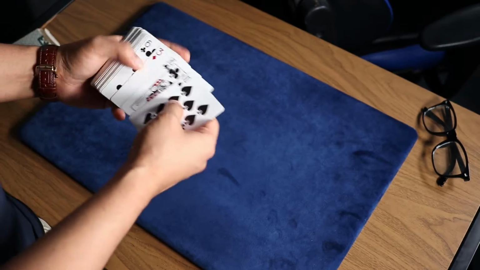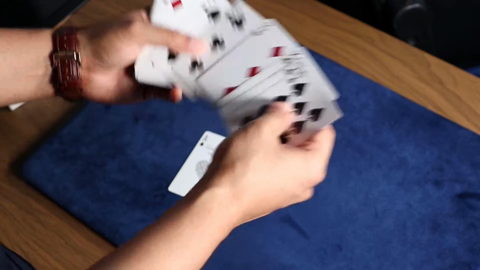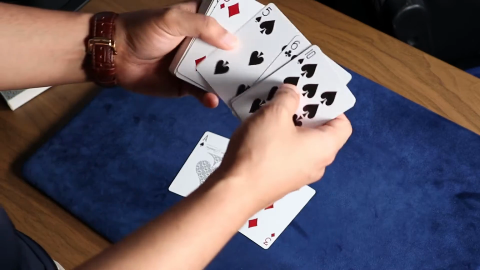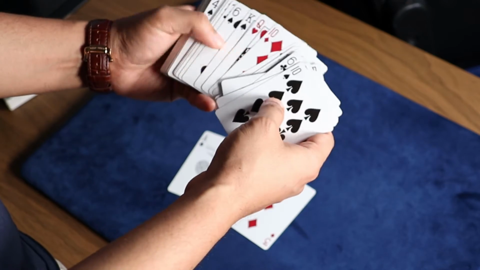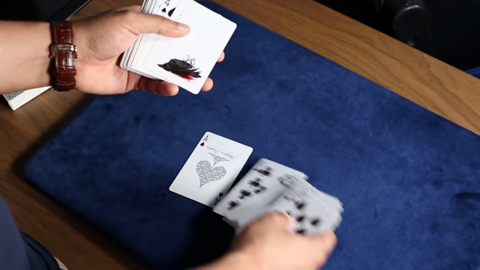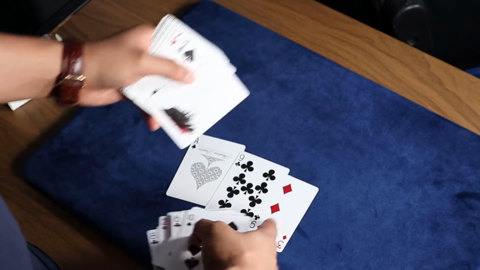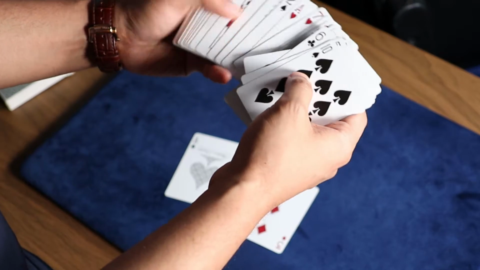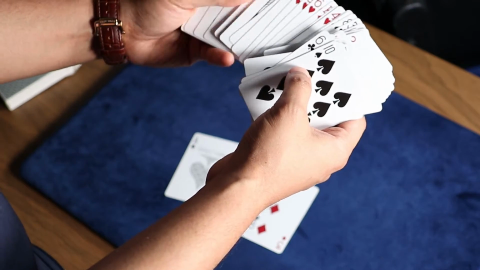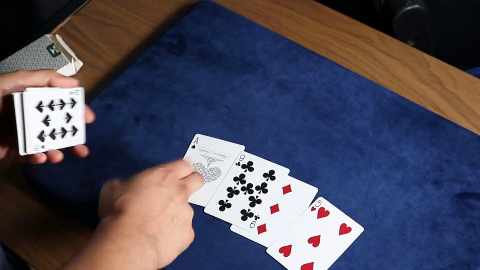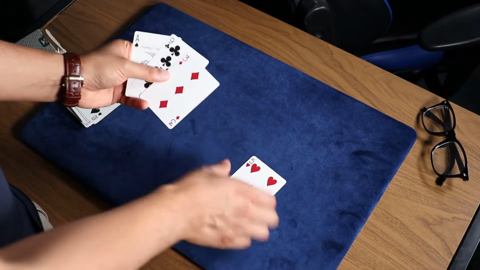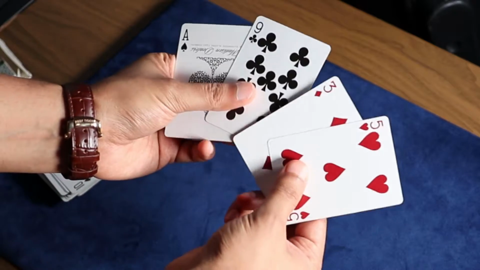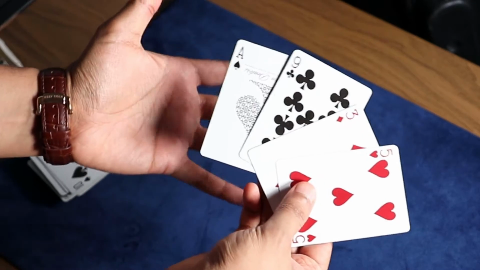So let's use ace as a 1 here. We'll use this as the 3. We'll use this as a 9. And now we need the 5 of hearts. There we go. All right, so they picked out 1, 9, 3, 5. Again, we got here by doing 1950 minus 15.